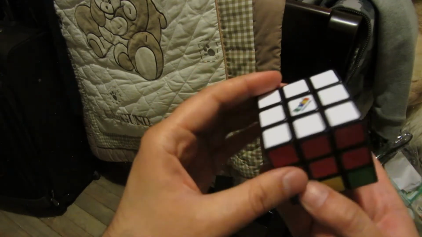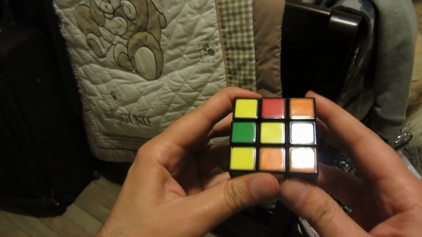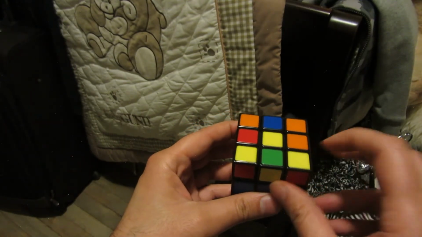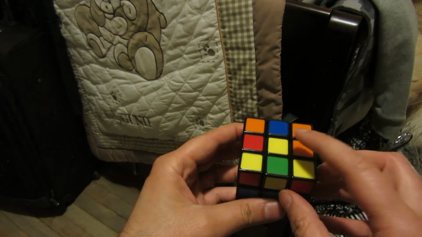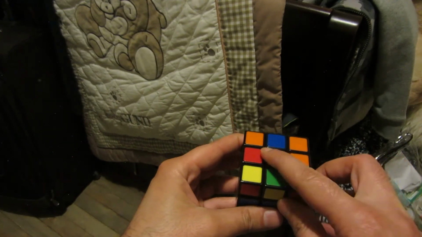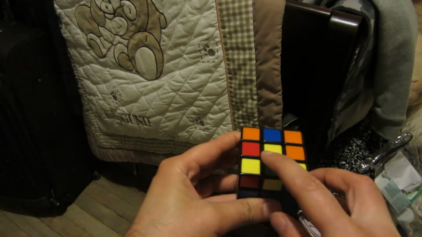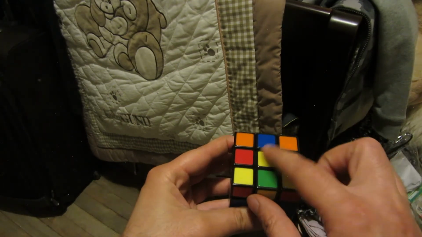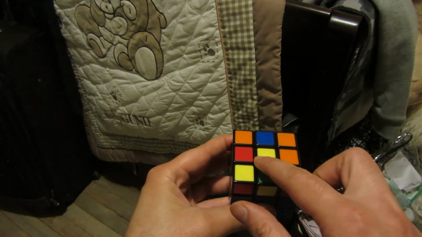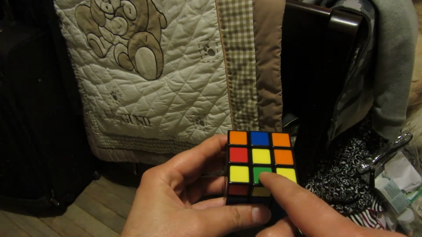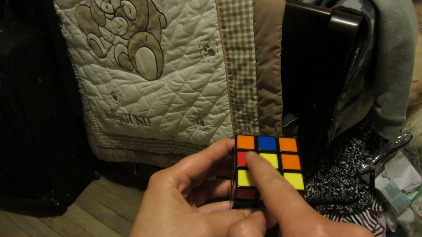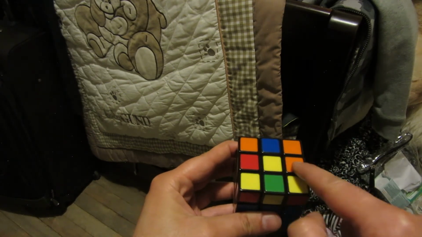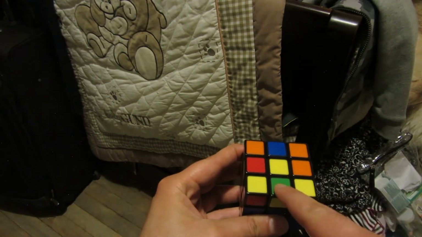Now the hardest one is the last one. Typically here we can end up with different ways. Either we have a yellow in the middle, one yellow, and like this, these we don't count. So what I'm looking for is to have a yellow dot here, or an L shape, or horizontal line. And eventually we're gonna get a cross. That's what we're looking for. We're looking for the yellow cross.